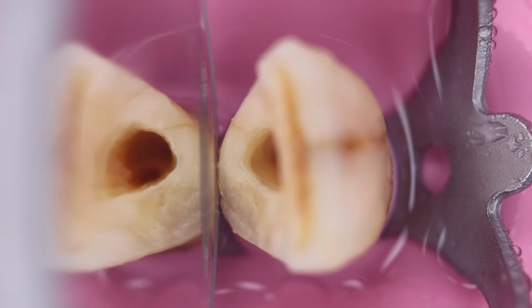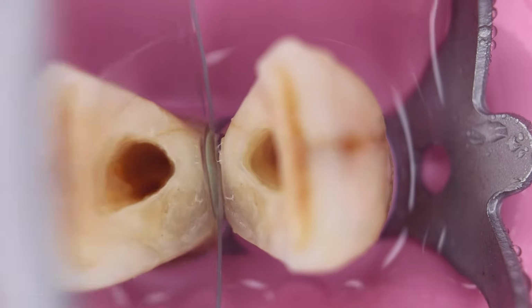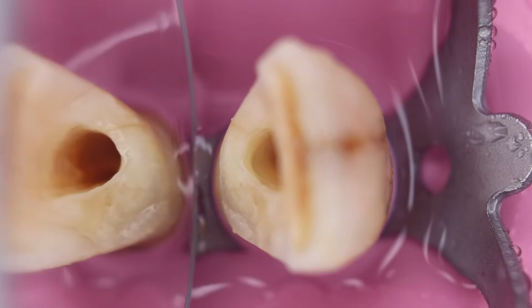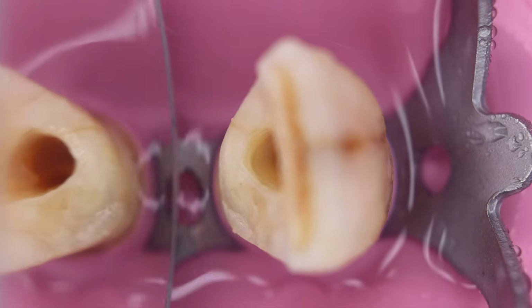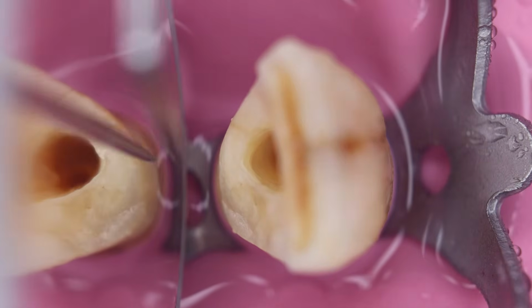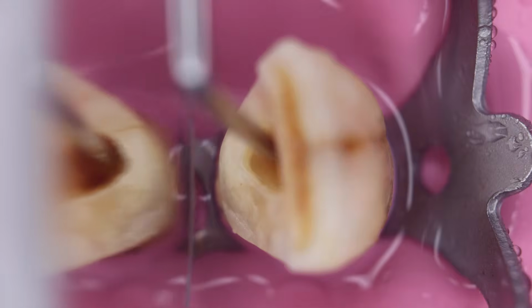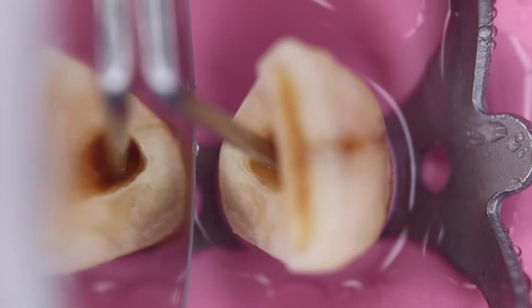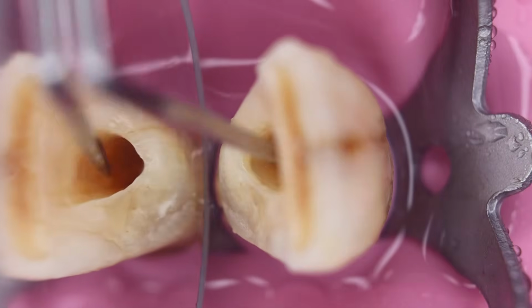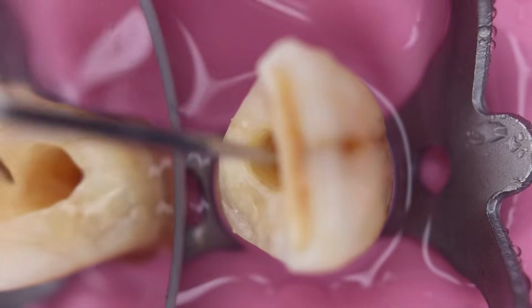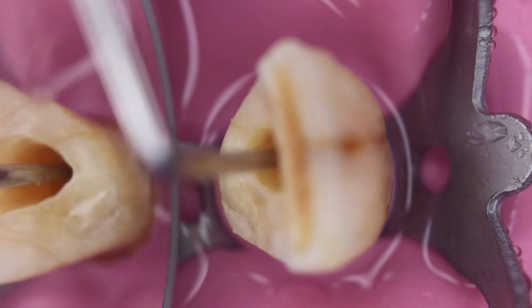So now you are able to appreciate the opening that we have formed for this tooth. This tooth root is being directed towards the distal aspect, as we can appreciate with the opening over here, and we have formed a rough triangle over here with a straight line axis.